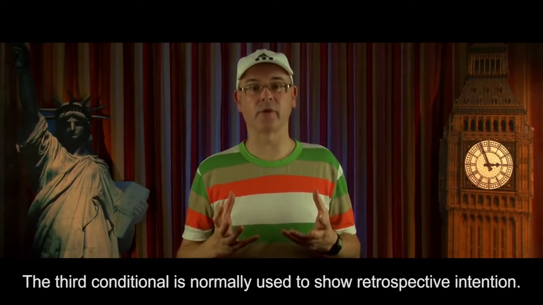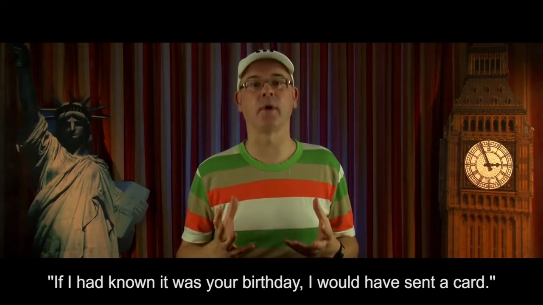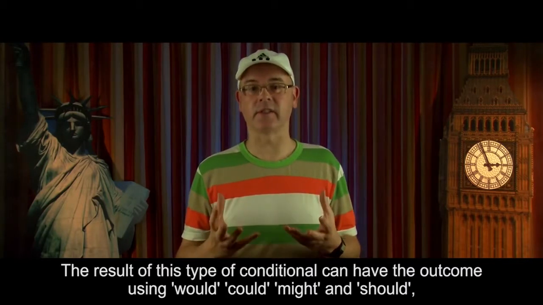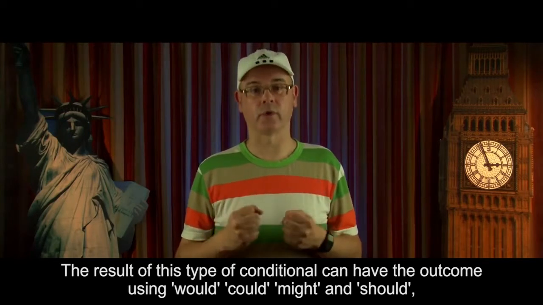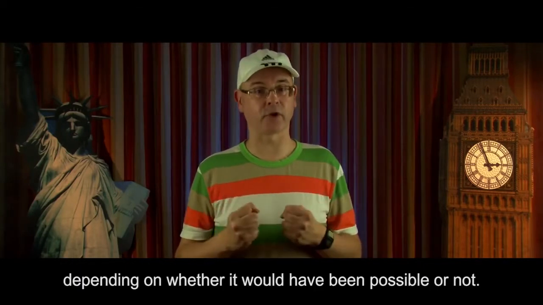The third conditional is normally used to show retrospective intention. If I had known it was your birthday, I would have sent a card. The result of this type of conditional can have the outcome using would, could, might, and should, depending on whether it would have been possible or not.